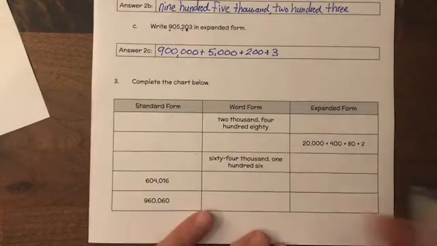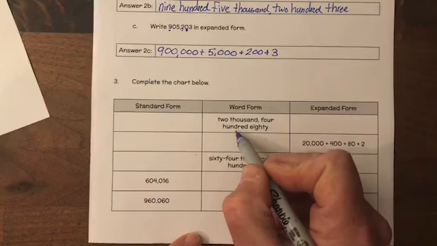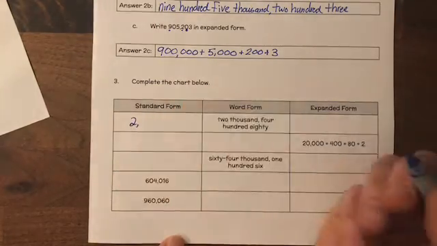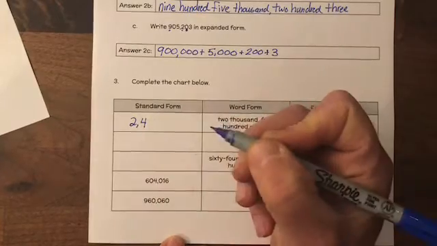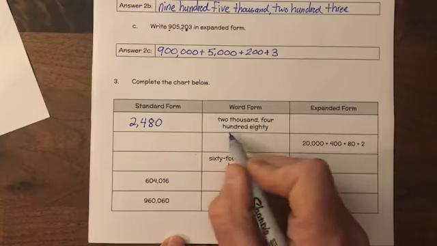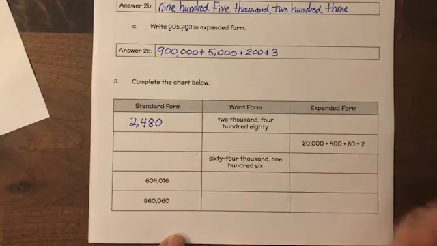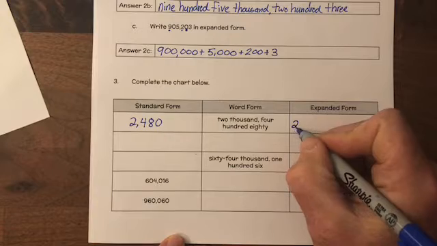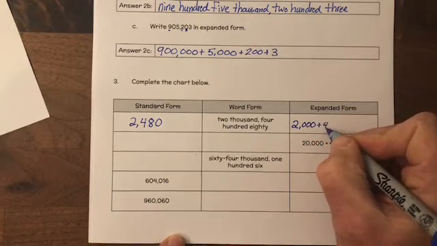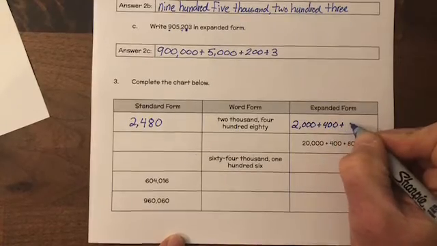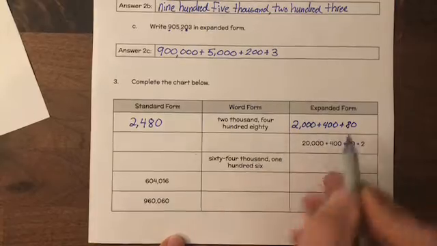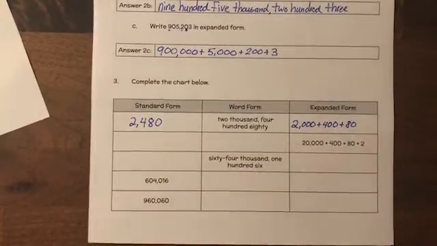So 2,480. Got it. All right. In expanded form, 2,000 plus 400 plus 80. 2,480. That's expanded form. Pretty cool.